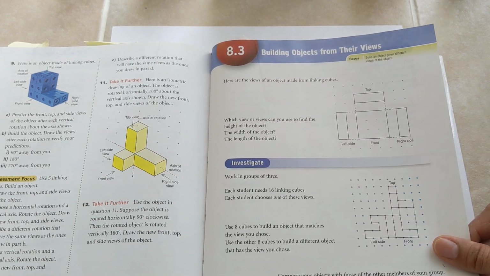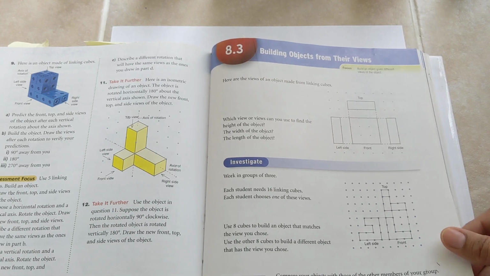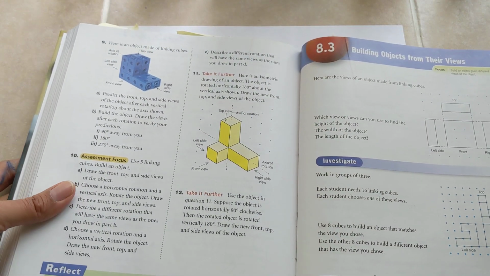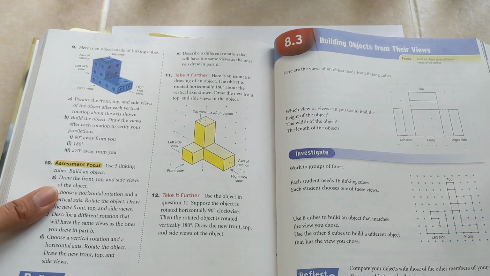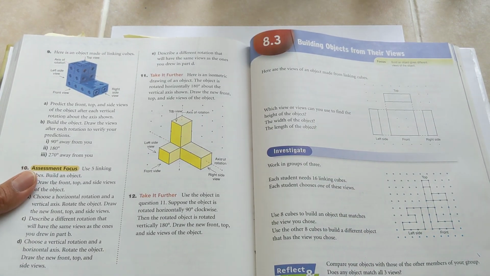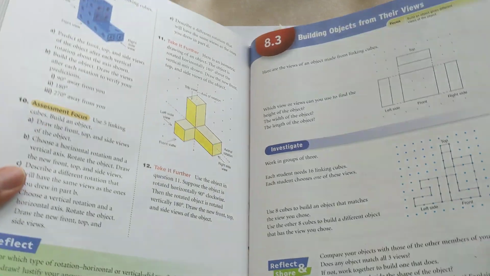And then building objects from views. So we're not going to go too much into depth. We're just going to talk about how this works. This is pretty similar to nets, so I'm not going to go back into that again. So we're going to just talk about how that works.